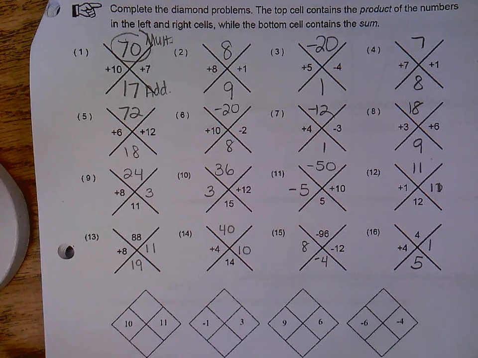So, did you kind of get them? So 78, negative 27, 17, 9, 1, and 8, 72, negative 20, negative 12, 18, 18, 8, 1, and 9. Then the top is 24, 36, negative 50, 11. And the sides were 3, 3, negative 5, and 11. And then let's see. This one needed the 11 and the 19. This one needed a 40 and a 10, an 8 and a negative 4, a 1 and a 5. So you did that okay? That's familiar to you? That's how you're going to solve these factoring problems.